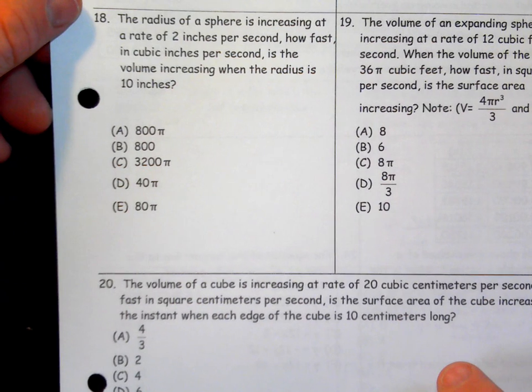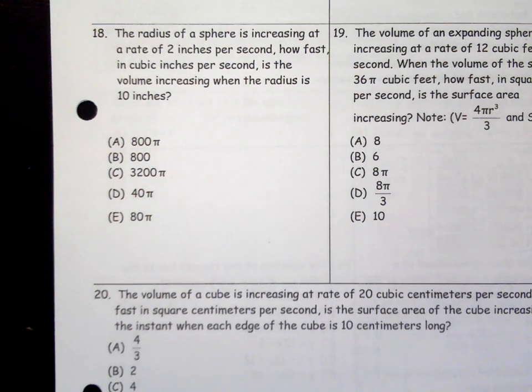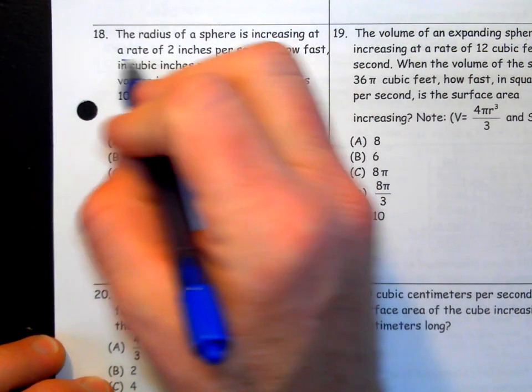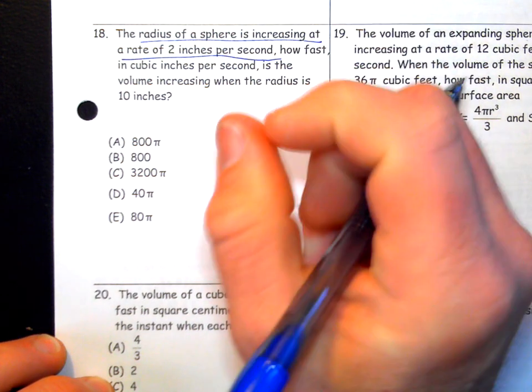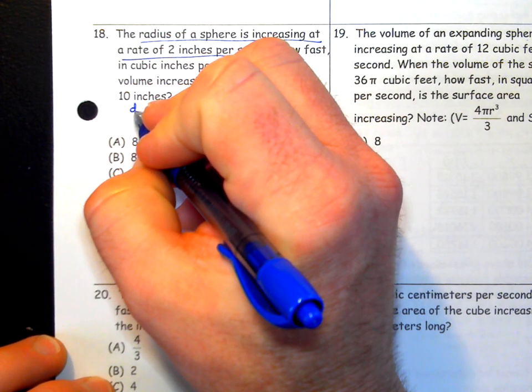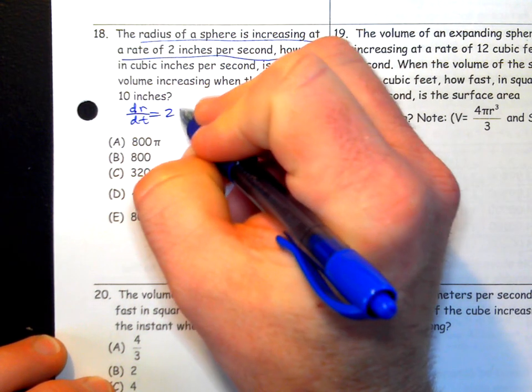18, 19, and 20 involve related rates, it looks like. And it's been a while. So let's see if we can remember how to do those. The radius of a sphere is increasing at a rate of 2 inches per second. So what I would do is I'd write that as a calculus expression, calculus relationship. The radius of the sphere is increasing. That's dr dt at 2 inches per second.